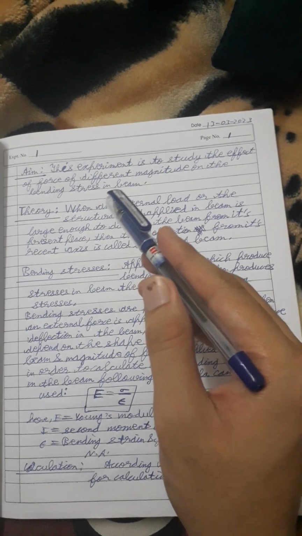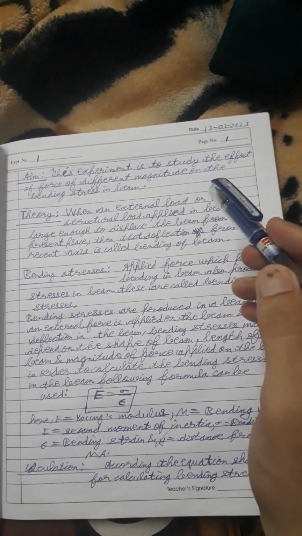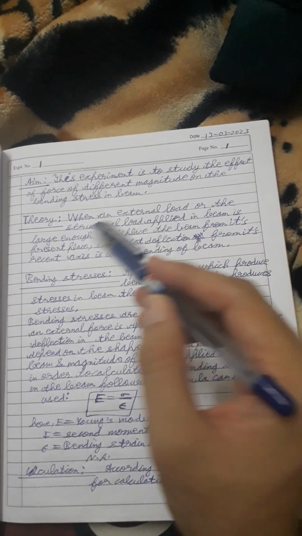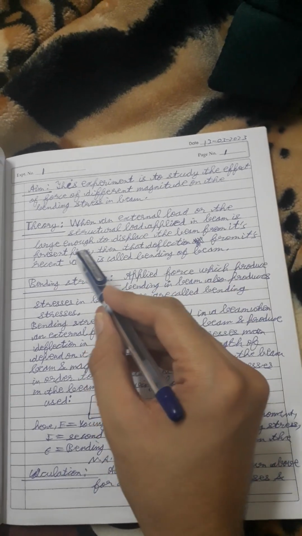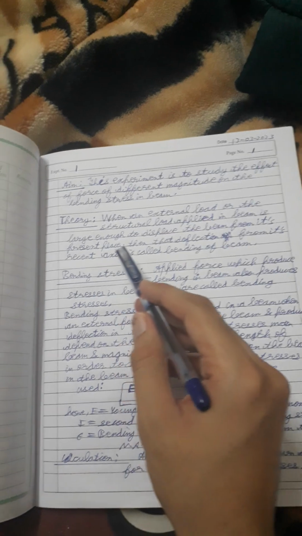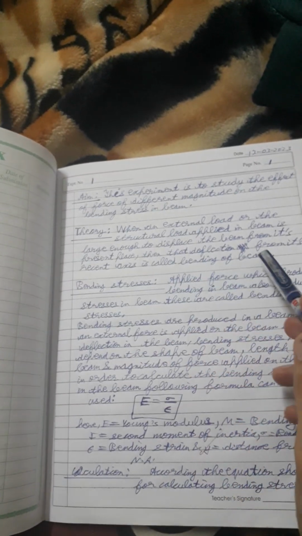Aim. This experiment is to study the effect of force of different magnitude on bending stress in beam. Theory. When an external load or the structural load applied in the beam is large enough to displace the beam from its present place, then that deflection from its recent axis is called bending of beam.